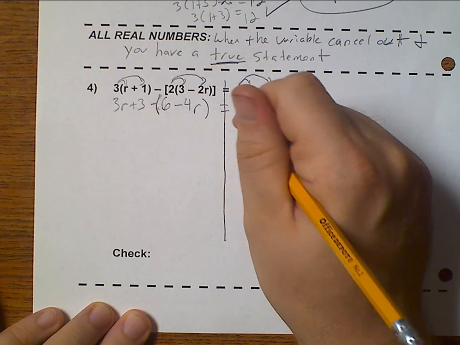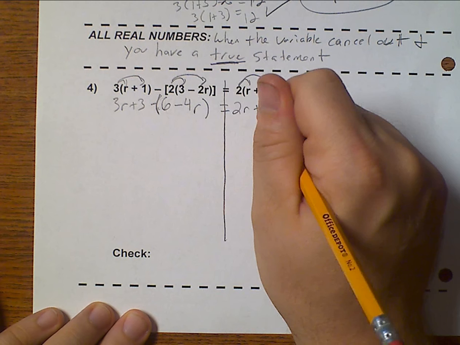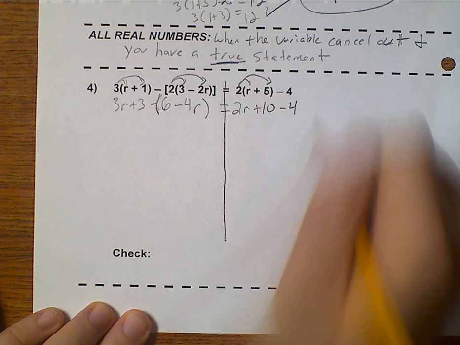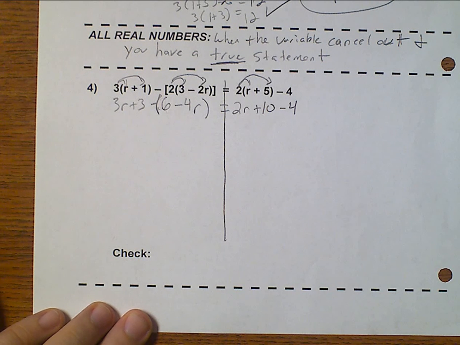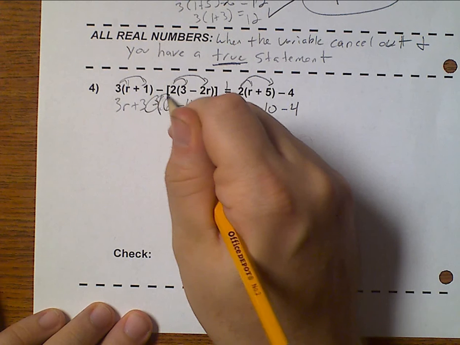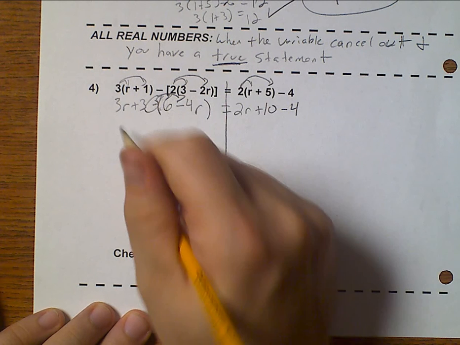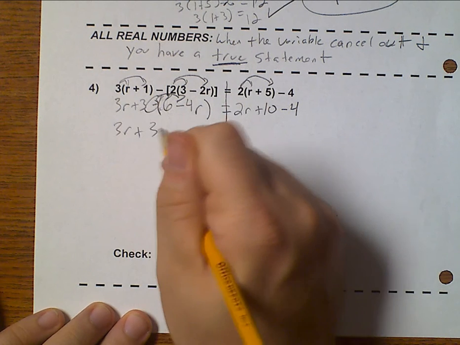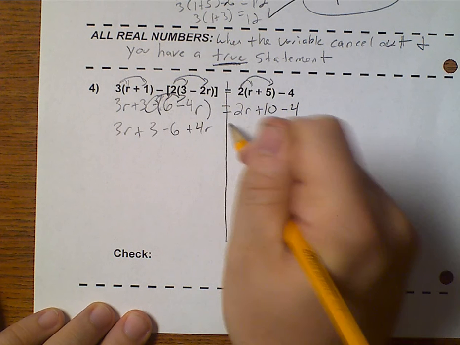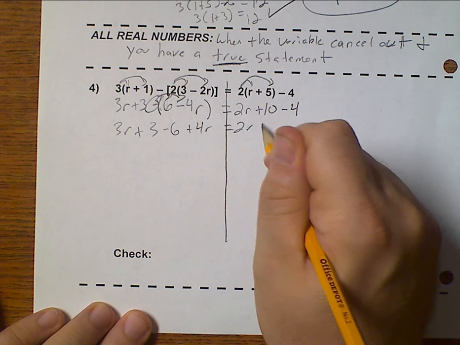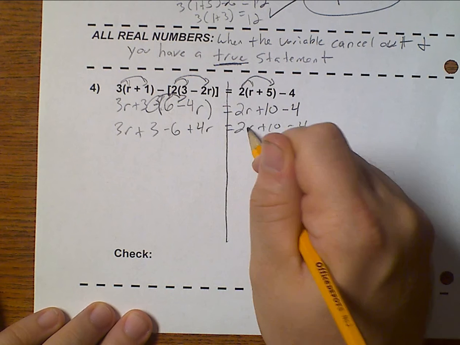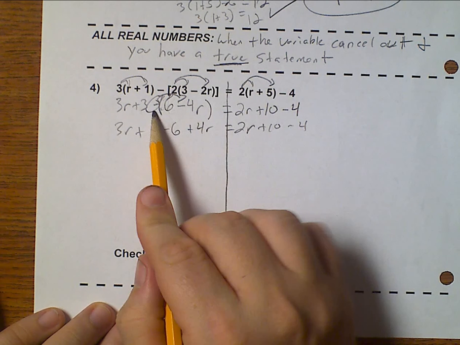This equals 2r plus 2 times 5 is 10 minus 4. Well, I can continue to distribute. 3r plus 3 minus 6 plus 4r equals 2r plus 10 minus 4. Just distributed this negative sign, which made that negative and that positive.